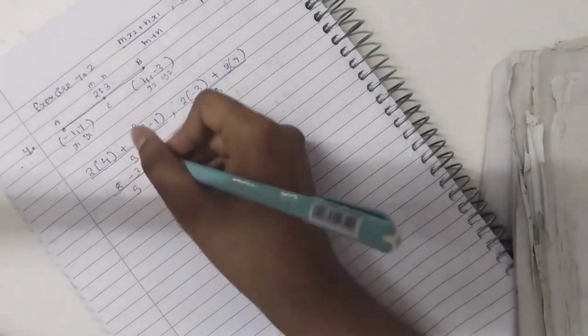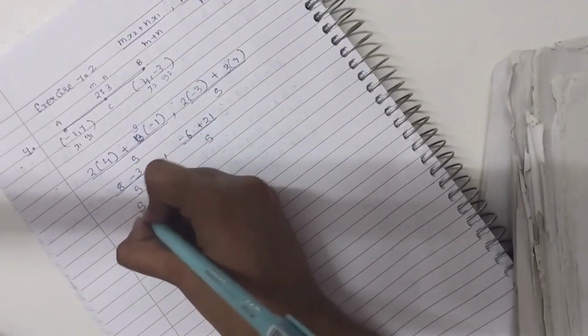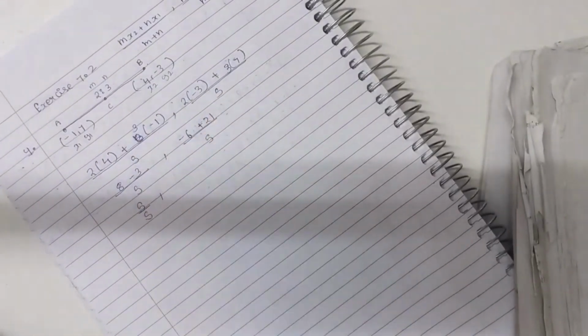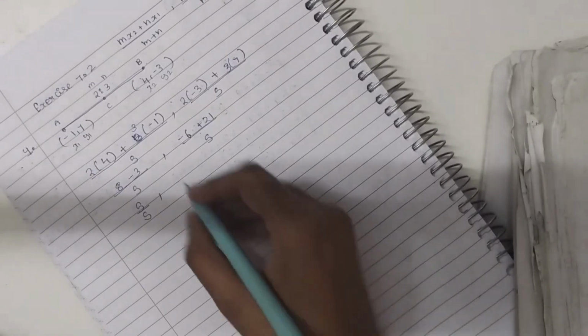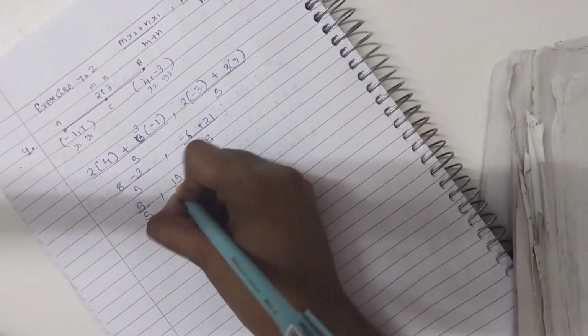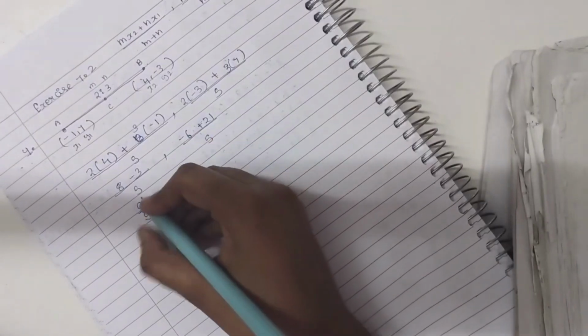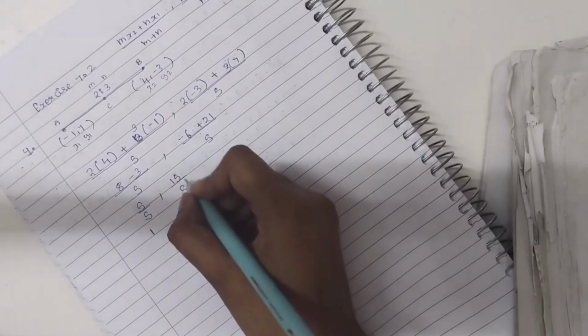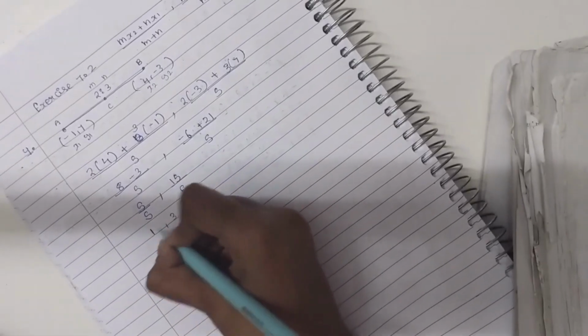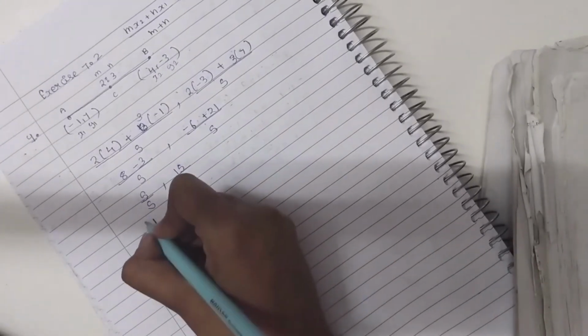We know that 8 minus 3 is 5. So 5 by 5. And -6 plus 21 would give us 15 by 5. So 5 divided by 5 will give us 1, and 15 divided by 5 will give us 3. So the required coordinates of C would be (1, 3).